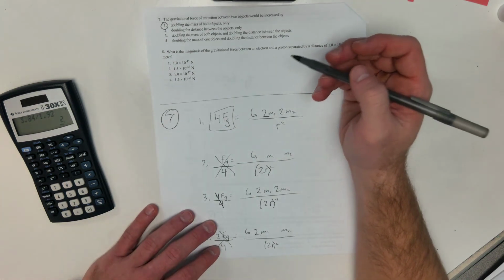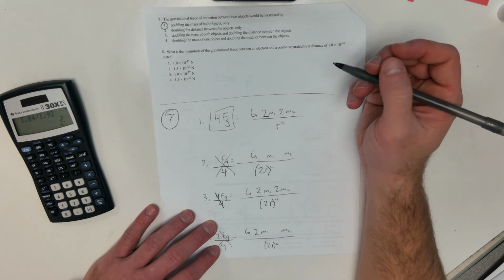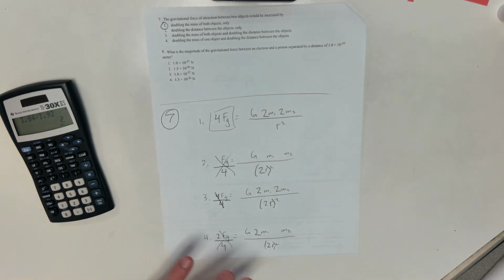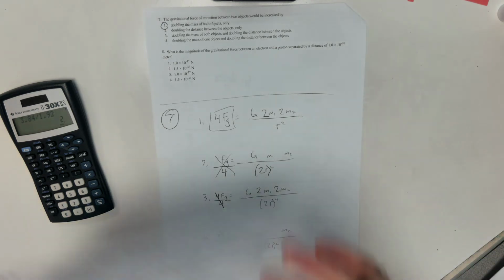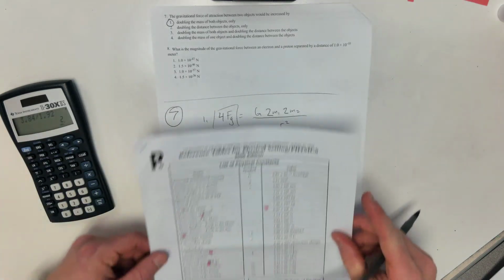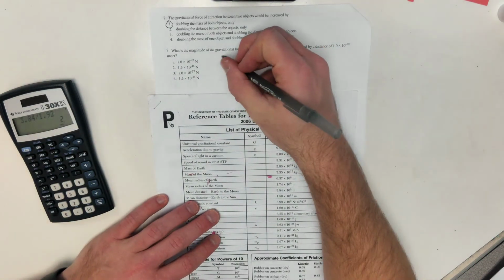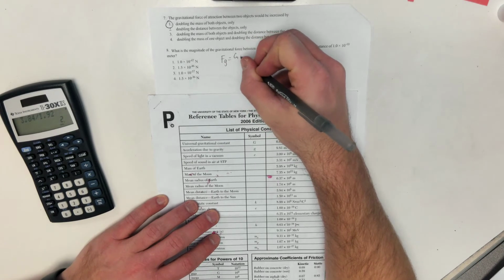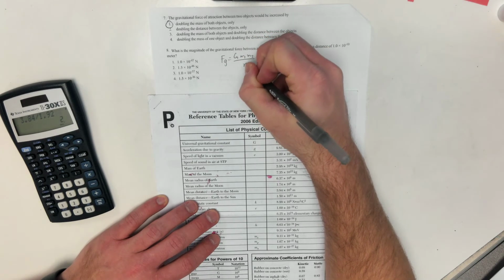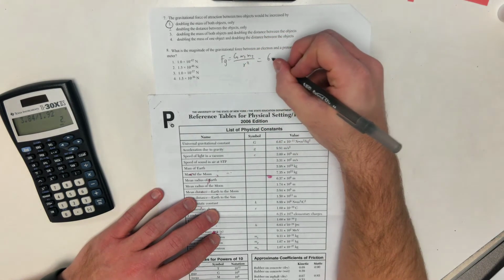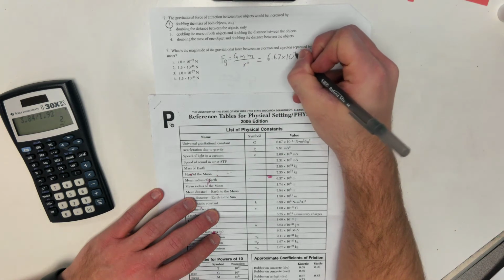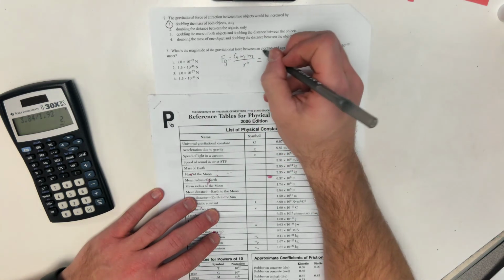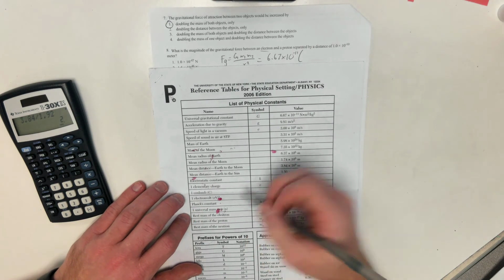Question 8. What is the magnitude of the gravitational force between an electron and a proton that are separated by a distance? Oh, tricky. So we're going to need our reference table here. So we have Fg equals G m1 m2 over r squared. So we get 6.67 times 10 to the negative 11. And now I need the mass of an electron, which should be on my reference table.